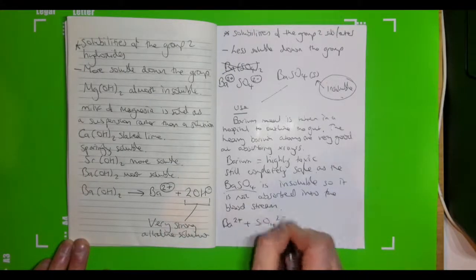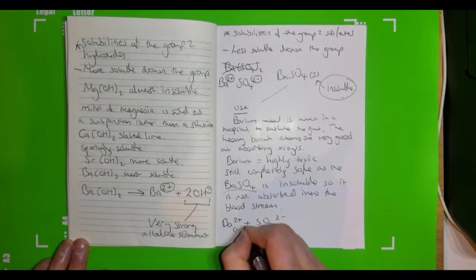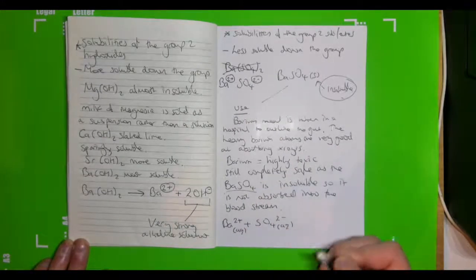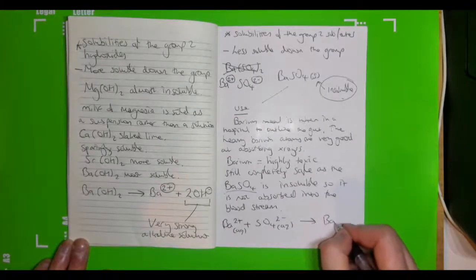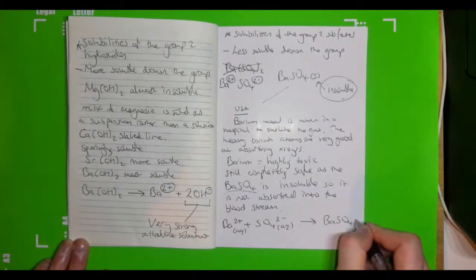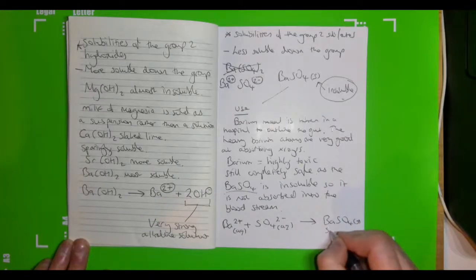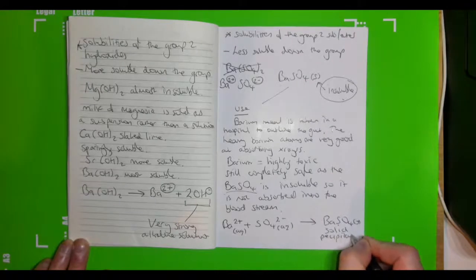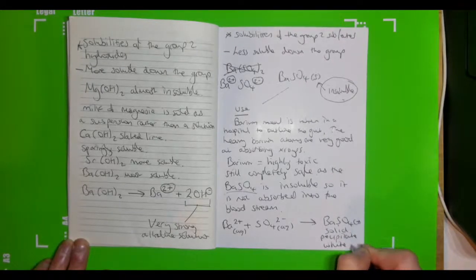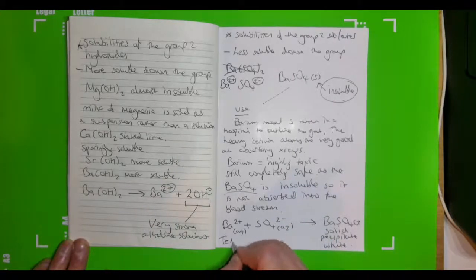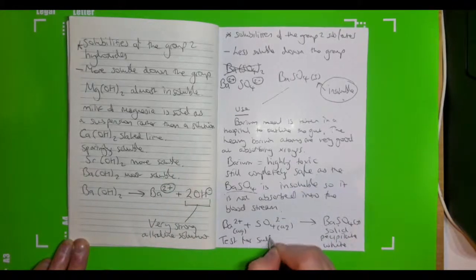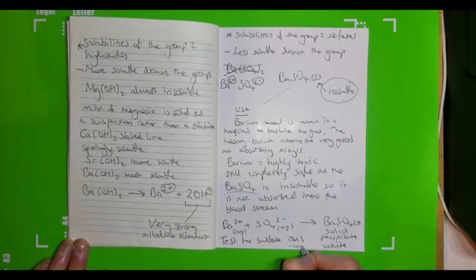That could be anything which contains sulfate ions. And because the product is insoluble, the product is always going to be a solid, or what we'll call a precipitate. And it's white. So we use the barium ions to test for sulfate ions.